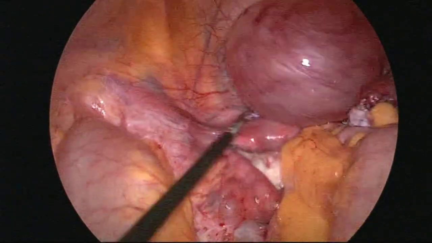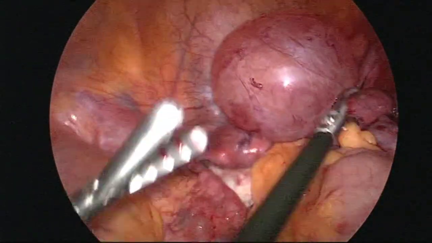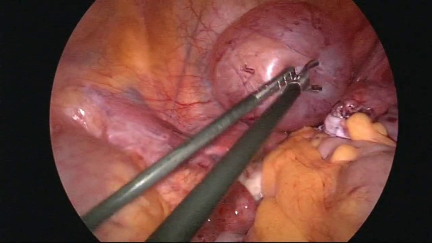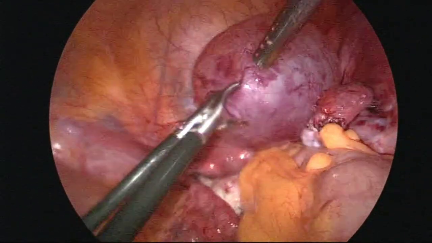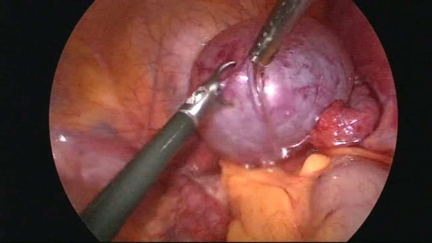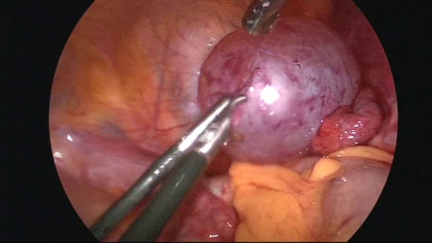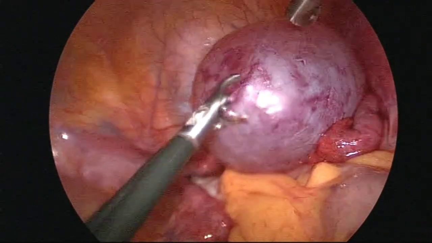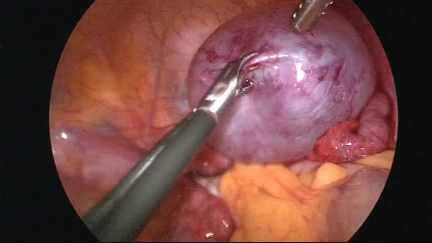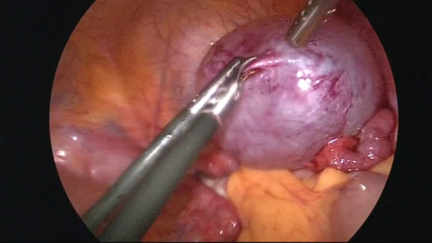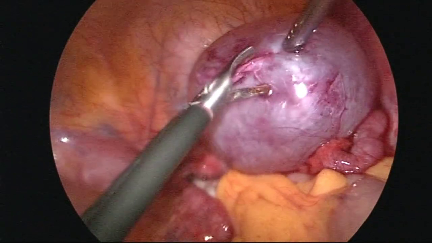Okay, now coming back to the cyst. Now we'll aspirate this, because this is a clear cyst, so there is no harm if minimal spill is there. All the tumor markers are negative and this is a clear cyst only. So first I will puncture and then I will suck it out.